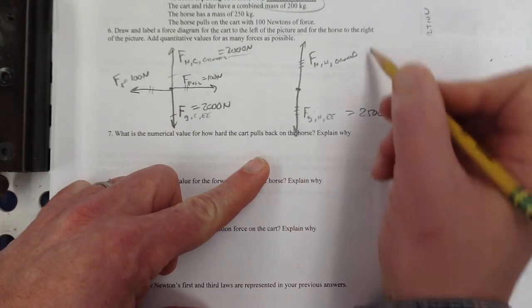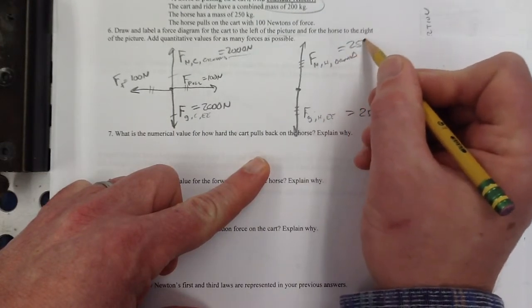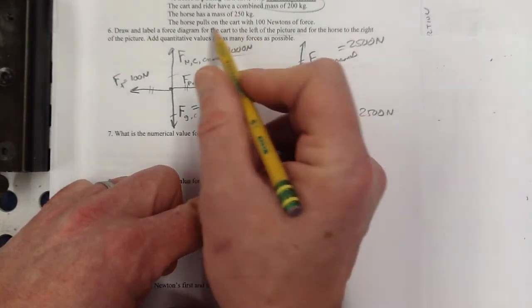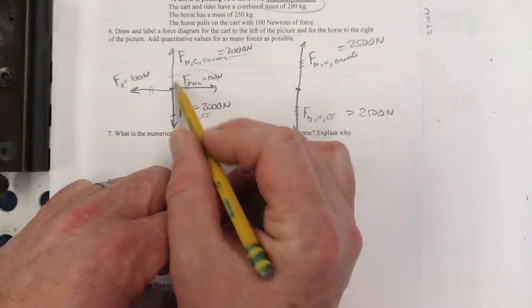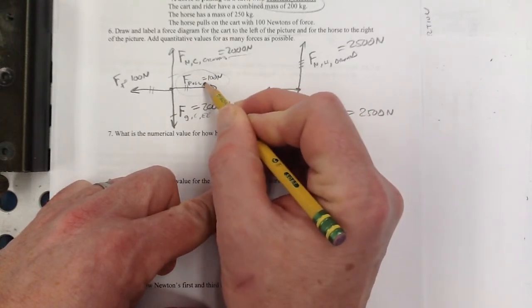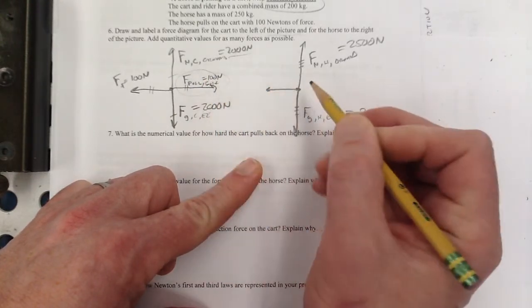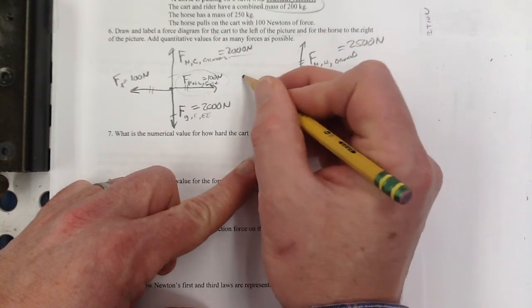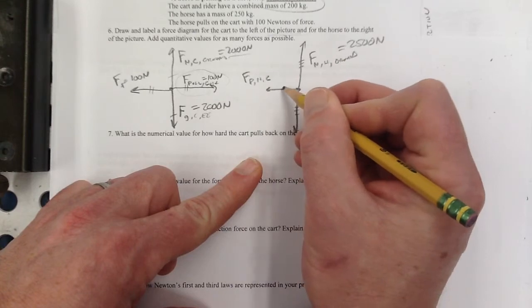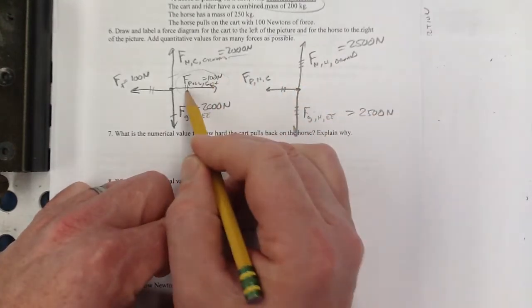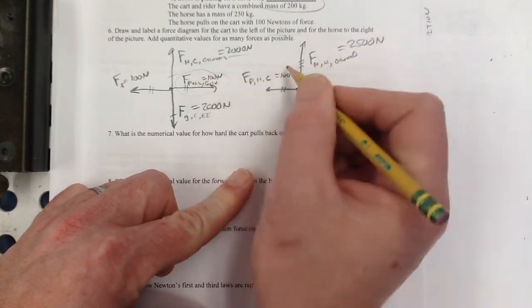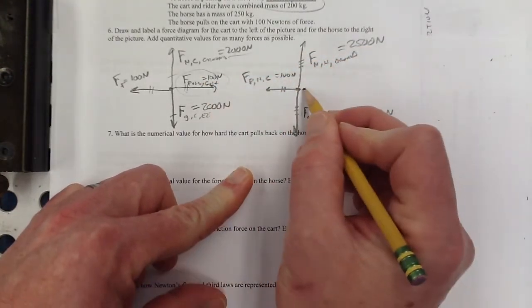Just kidding, 2,500. I know how to say numbers. And if this is the force of pull on the cart from the horse, then the force of pull on the horse from the cart, that's the Newton's third law pair. So I'm going to use those two tick marks, and I know that that must be equal to 100, because that is the same force.